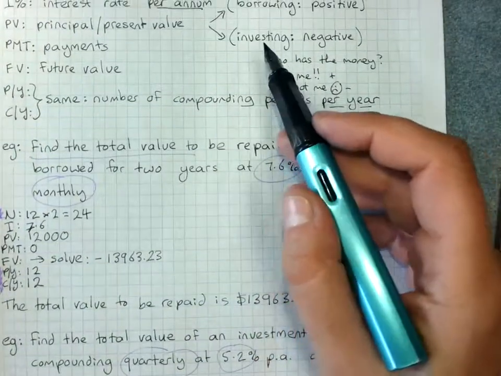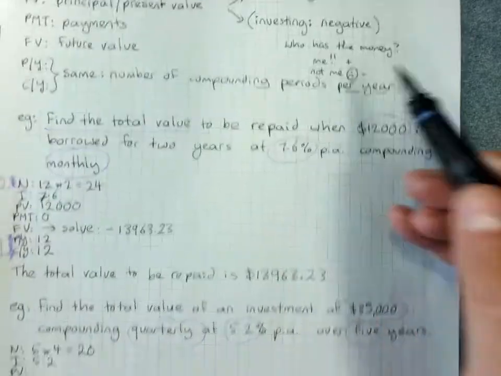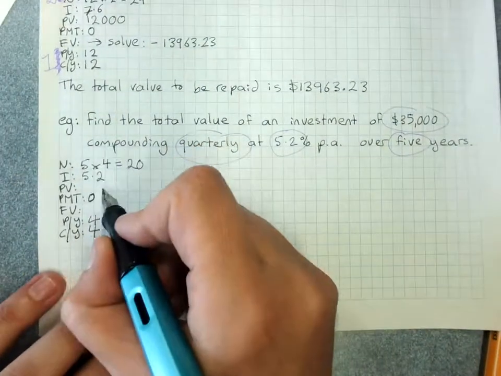An investment means I don't have the money. That's a sad thing. I like money. Make it negative.